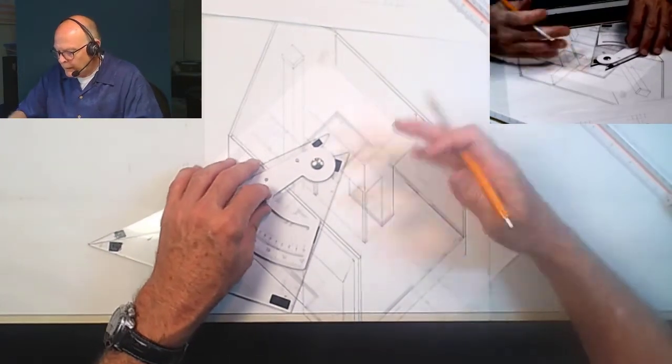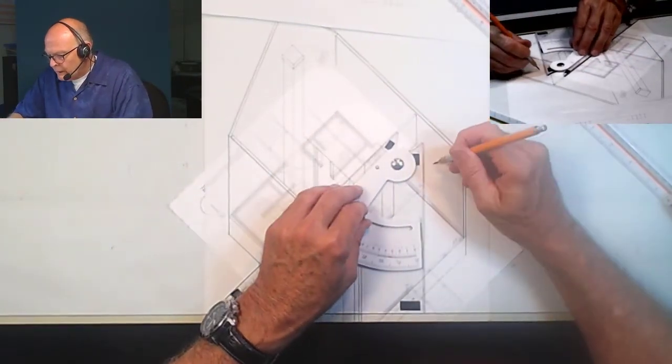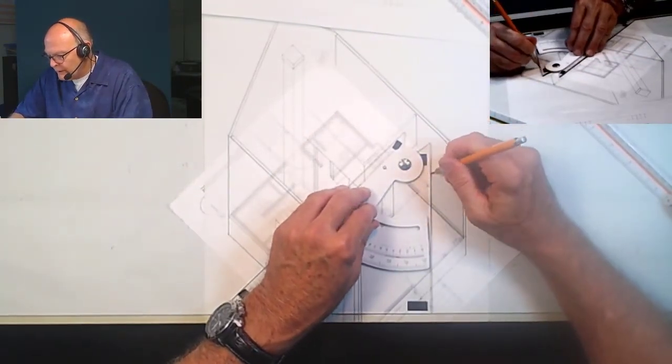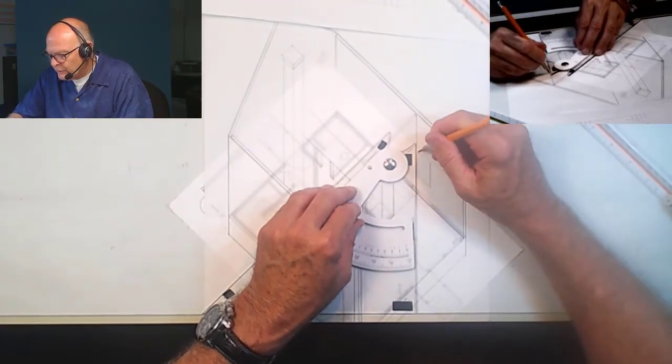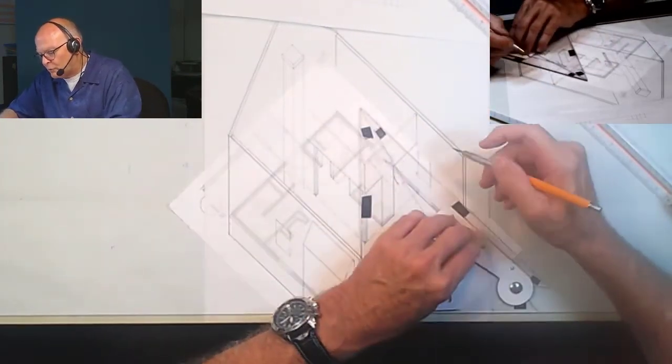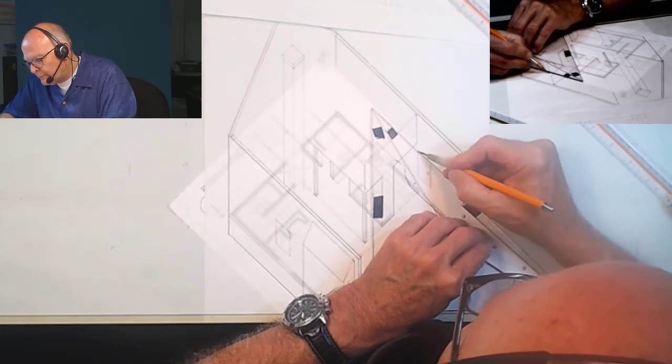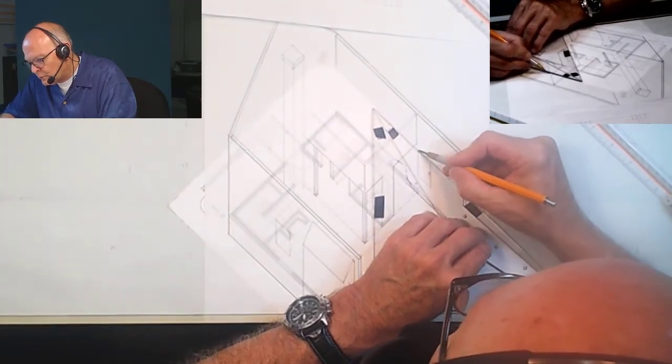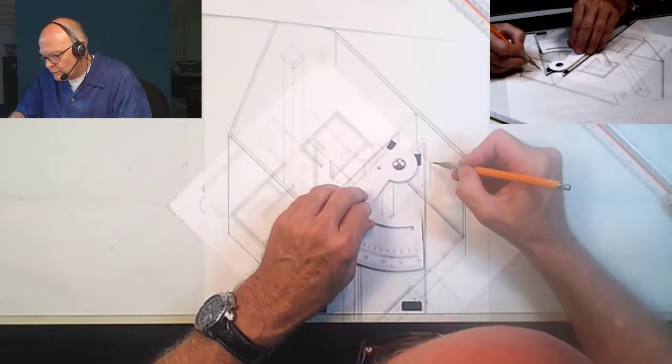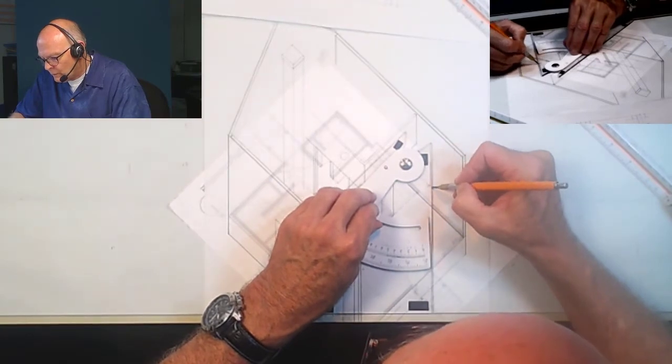Okay, now as before, it's probably good to give ourselves some interior trim, which is usually about 2 inches. You usually don't need as big a trim on the inside as you do on the outside. So I'm just going to eyeball that in for now.